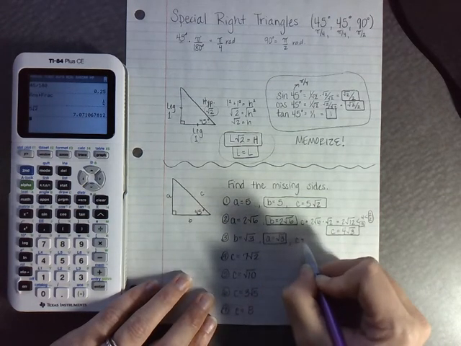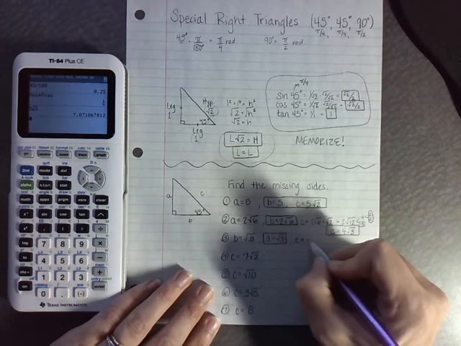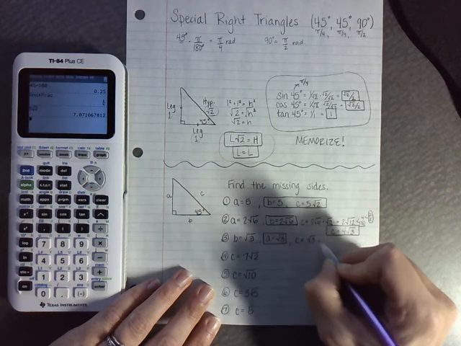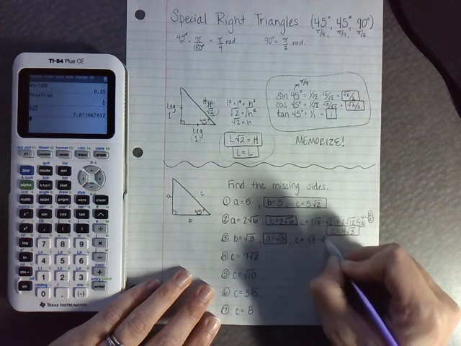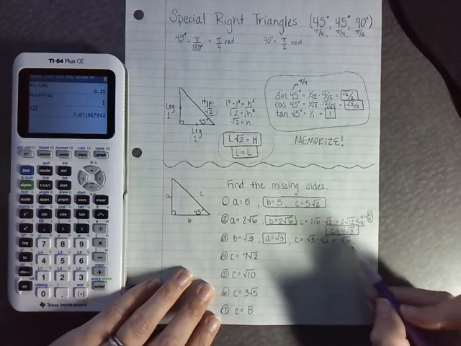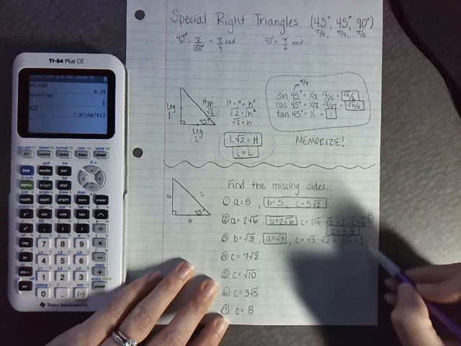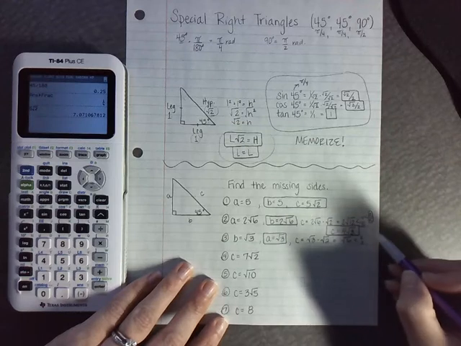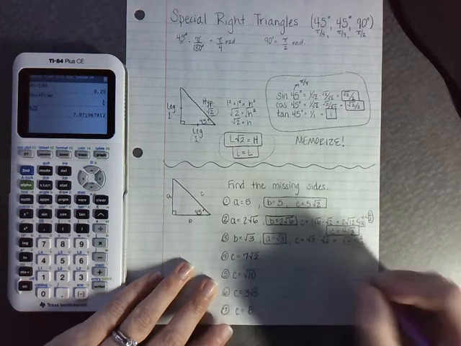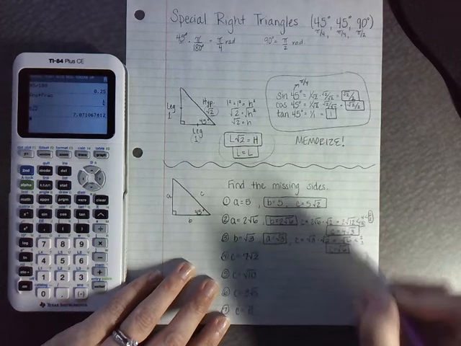All right, to get our C value, we're going to take that leg and multiply by square root 2. So our leg is square root 3 times square root 2, which is square root 6. Now, in this case, 6 does branch out into 2 and 3, but it doesn't branch far enough for me to get a pair of numbers like I did in the previous one. So I'm just going to leave this one square root 6. C is square root 6.